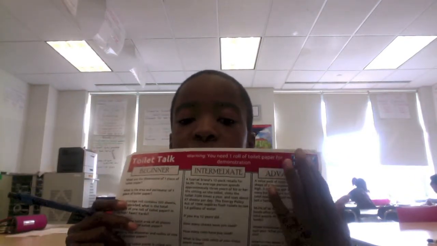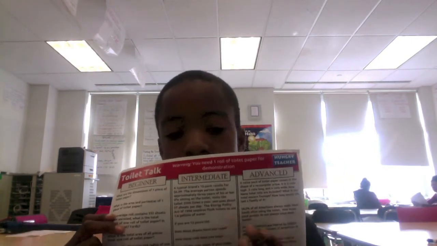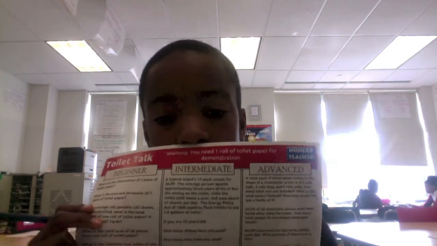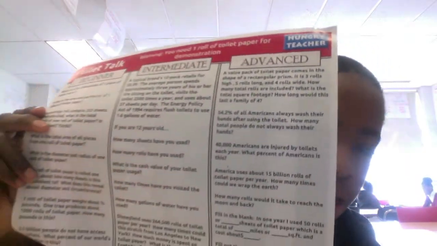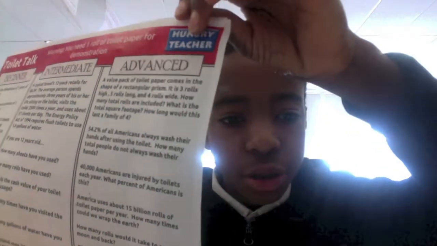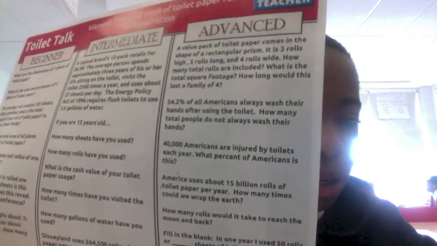But the question asks, how many rolls? Well, if you also read Toilet Talk, which has all the problems for advanced, intermediate, and beginner. We're doing intermediate for today. And if you read the problem here, you will know. Well, let's use what we learned from beginner, shall we? Let's use what we learned from beginner. If we've learned that there are 333 sheets in one roll, which is like the unit rate.